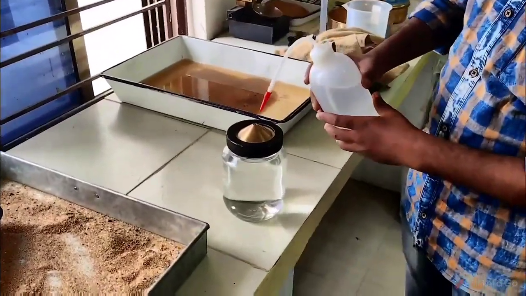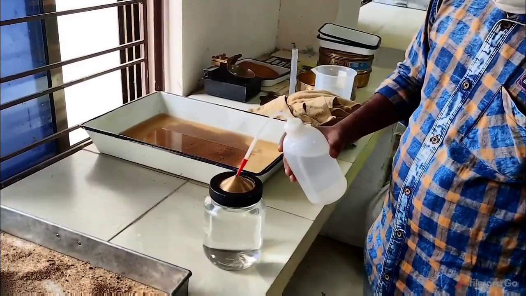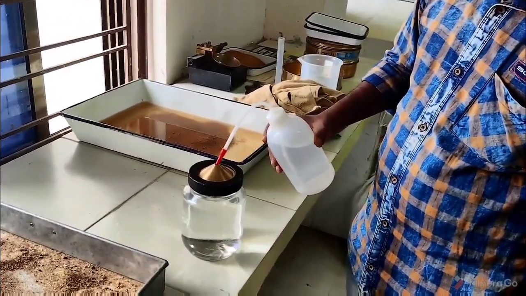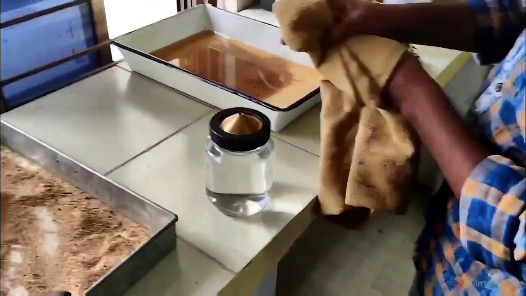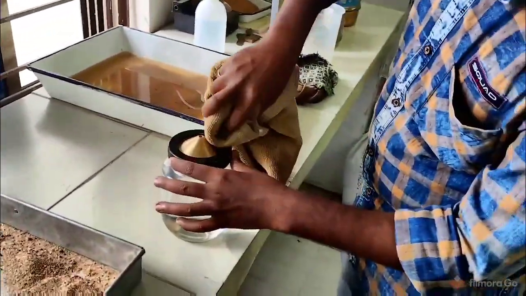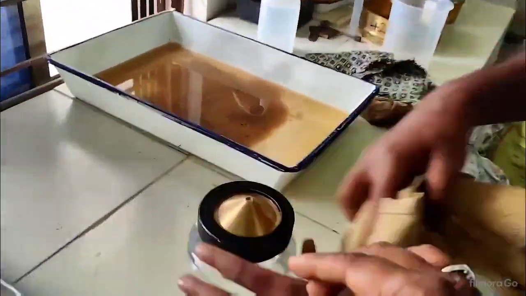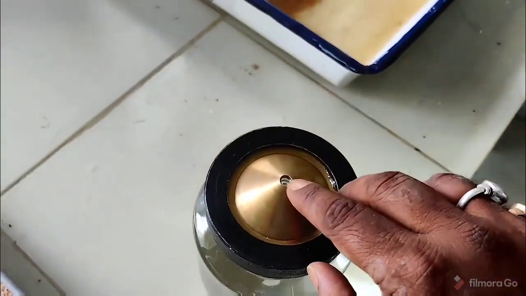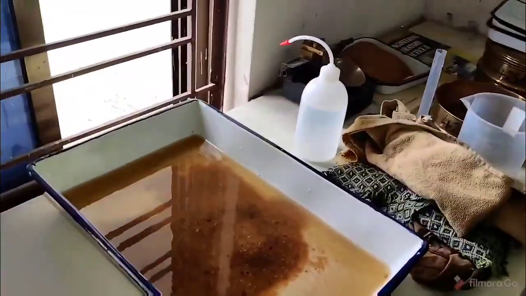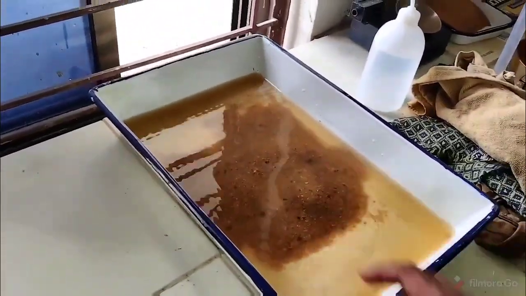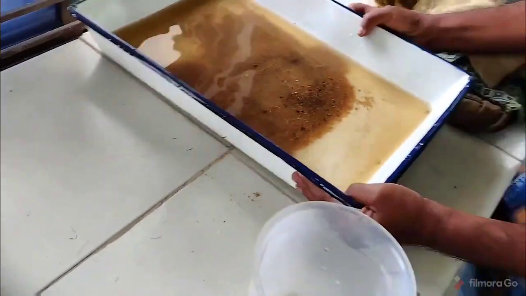Now we cleaned the pycnometer completely, fill it with distilled water to the top, and then take its weight. Special care should be taken that no water comes outside. If something comes outside, then wipe it down with a dry cloth. You can see it is completely filled up to this point. Now take its weight. We have to drain out this water from this soil sample and dry it in an oven. This process is called decantation.